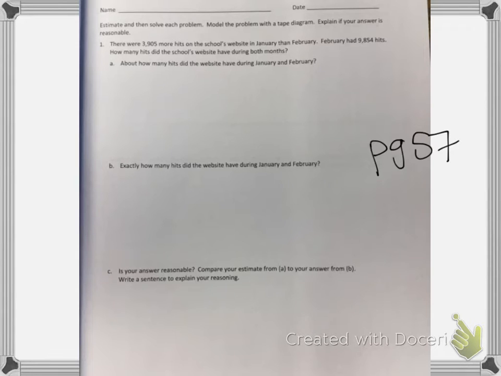Today, the why is a very simple one. The big why. Why are we working on word problems? Well, on the state test, you are going to get word problems that you are going to have to solve. I am going to give you strategies so they become easier to solve on the state test.